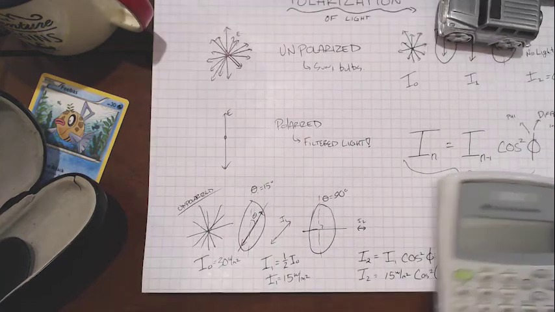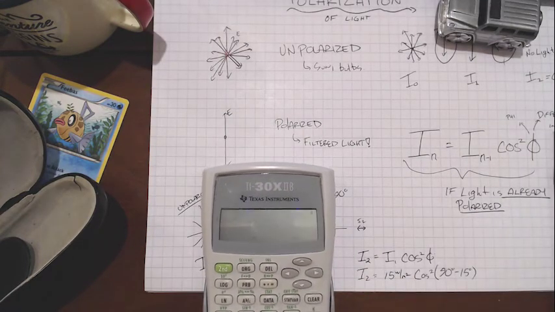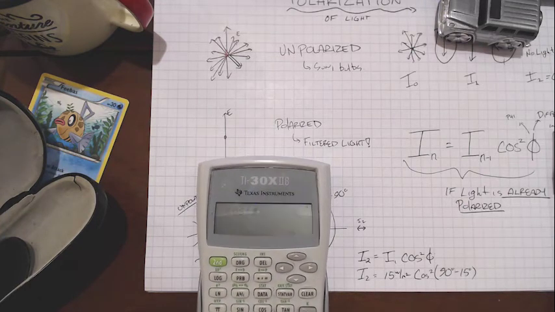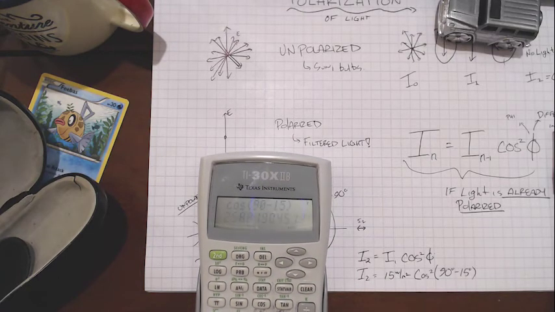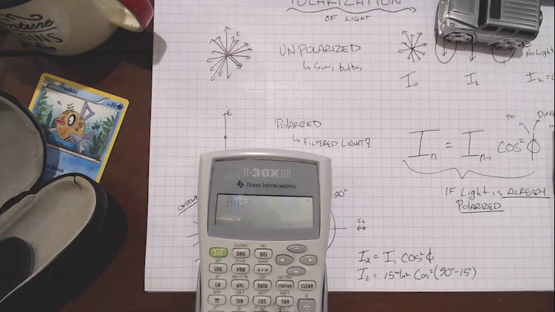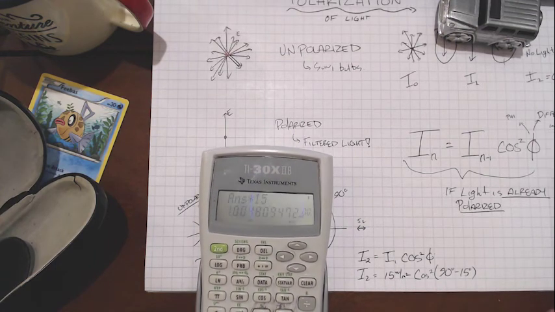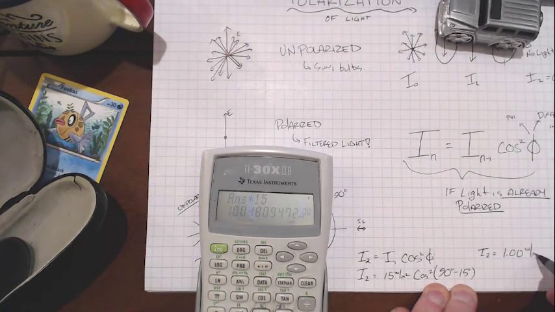If we go into our calculator, we can do the cosine first. So cosine of 90 minus 15, or 75. But that's cosine squared, so we have to square that answer. And then, of course, we multiply it by 15, and we get that I2 is equal to 1.00 watts per meter squared.